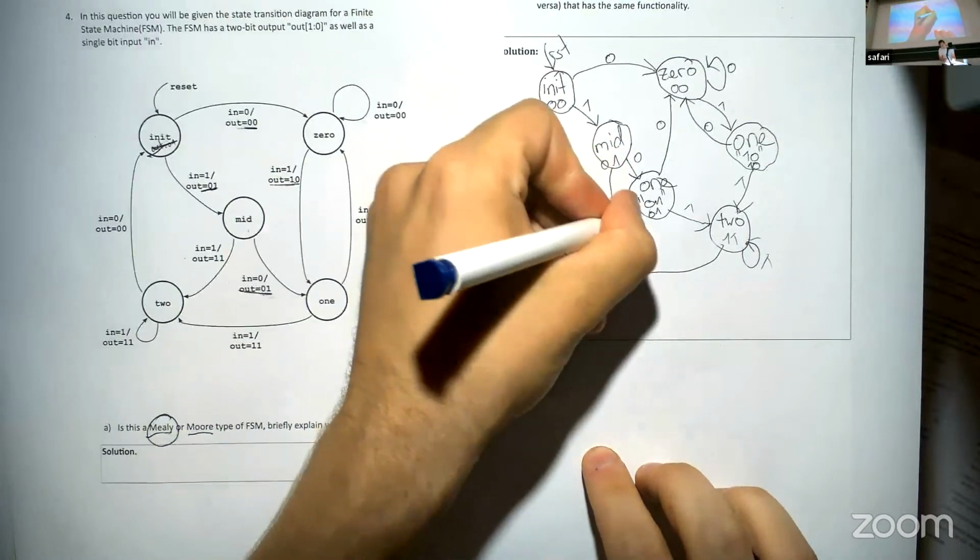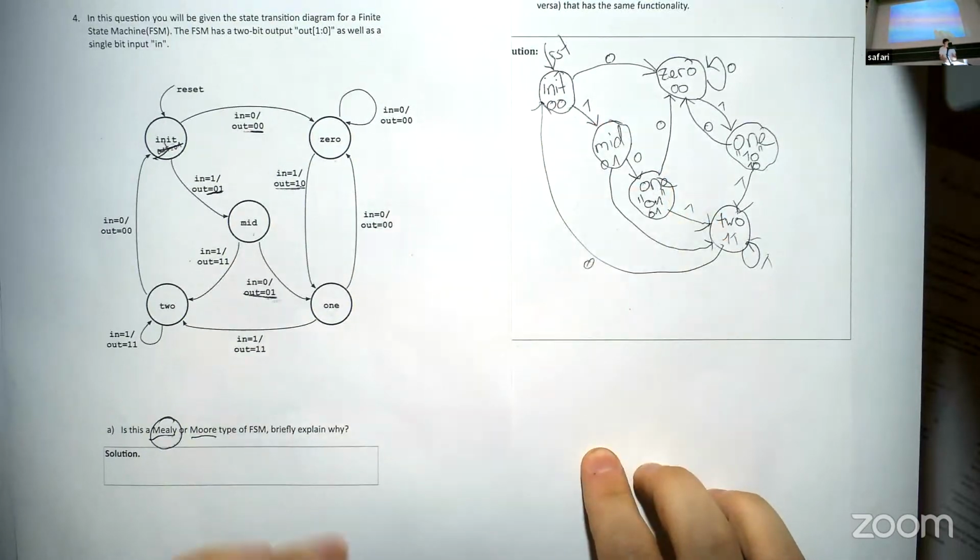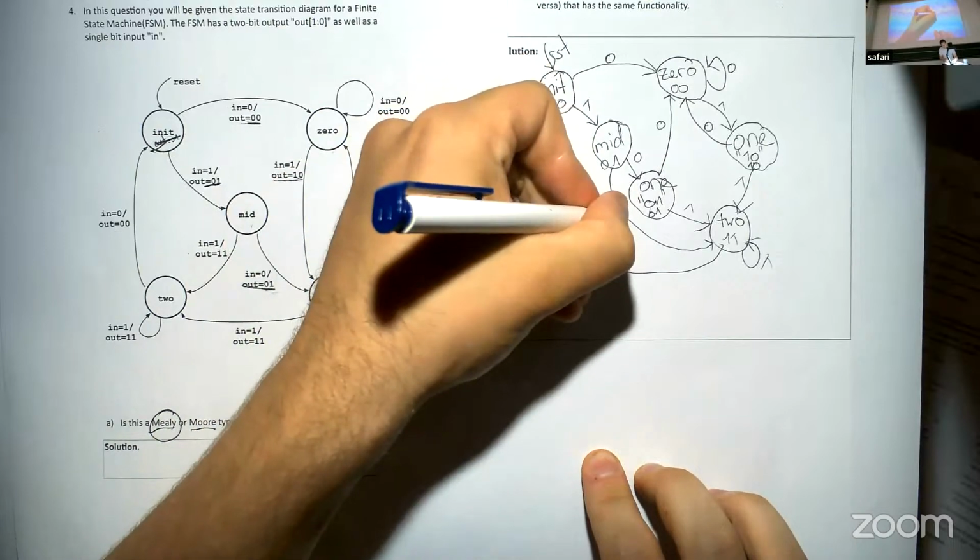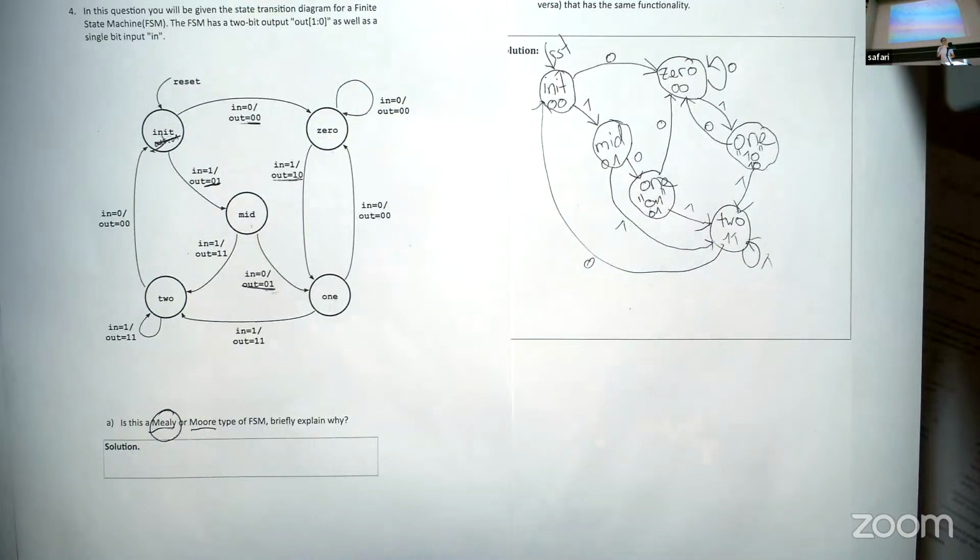More questions? From mid to 2, yes. See, more questions. I did a terrible job here. Over 1, yes. Hopefully that didn't hinder your understanding of the concept.